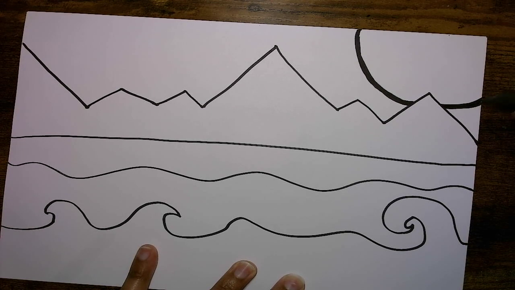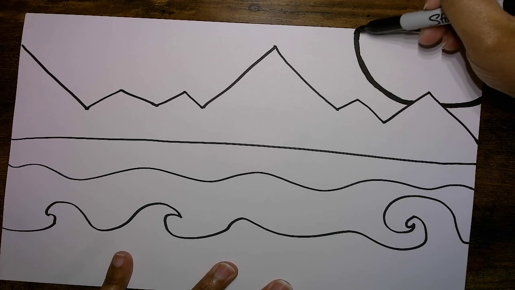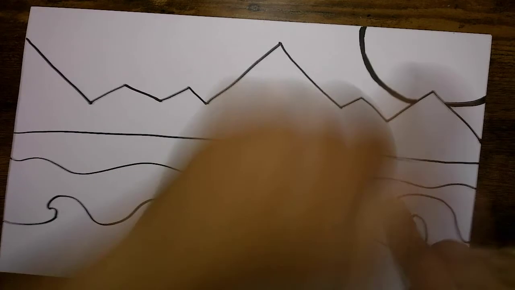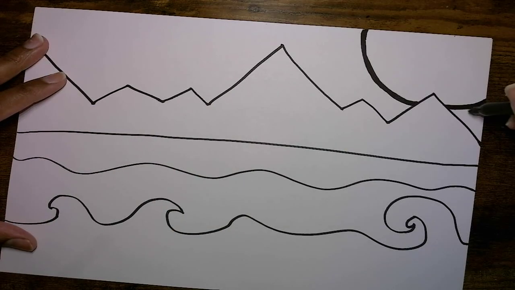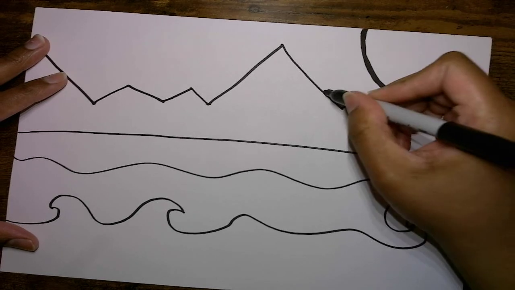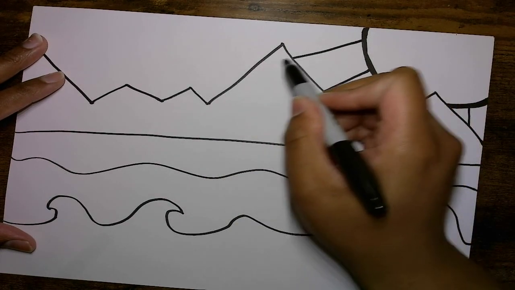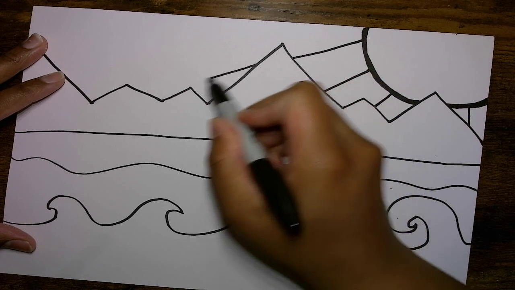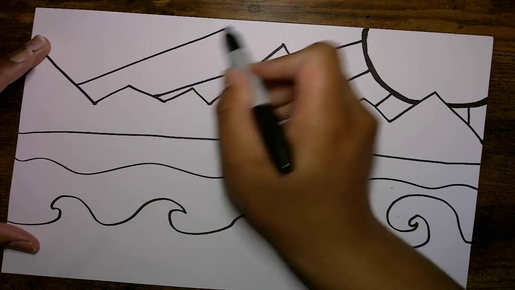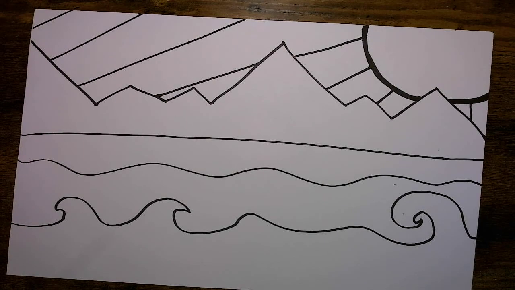There's my sun, and then I'm going to do sun rays. Sun rays actually are lines that seemingly come from the circular sun. Again, no ruler. I'm just going to freehand it. Whatever comes out is what I'll work with. I want to skip over the mountain because the sun ray is behind it in the background. And then I'll draw another line, another one, another one. All right, so those are my sun rays.